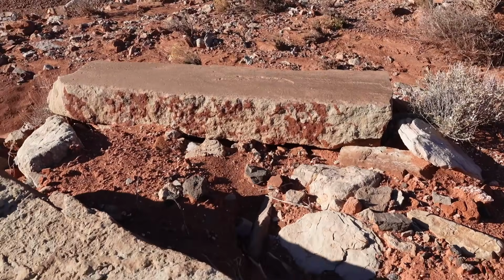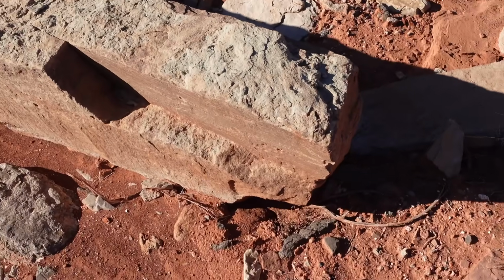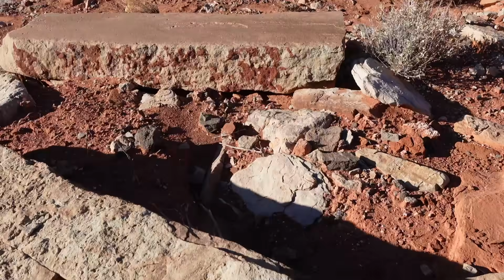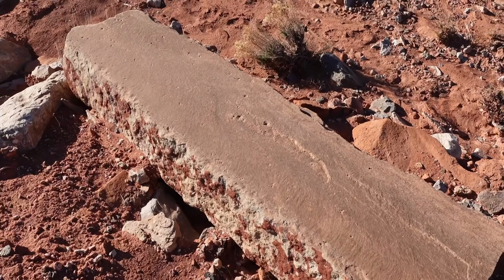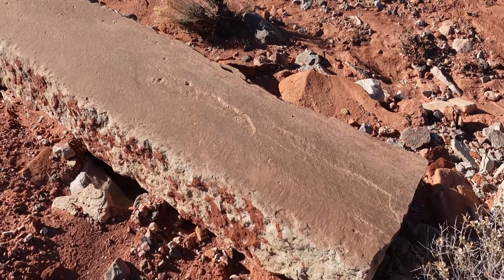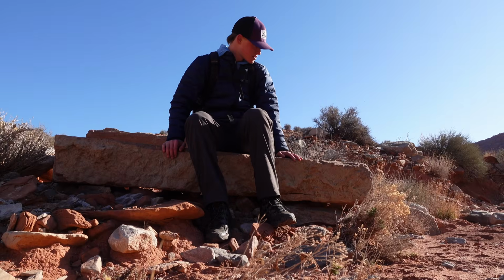Oh wow, we can see some bigger chunks here, kind of in that rectangular shape. This one especially. I mean, you could use that as a bench. Practically is a bench. Yeah, this is a great bench.